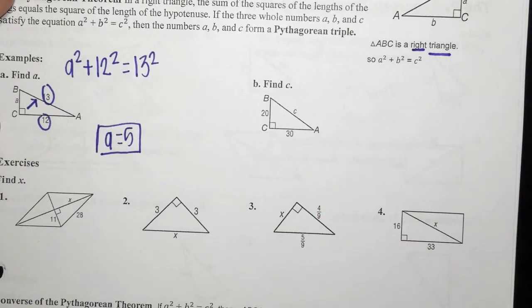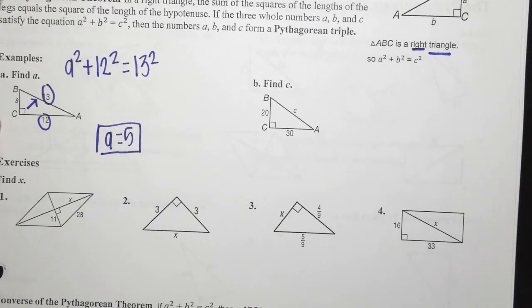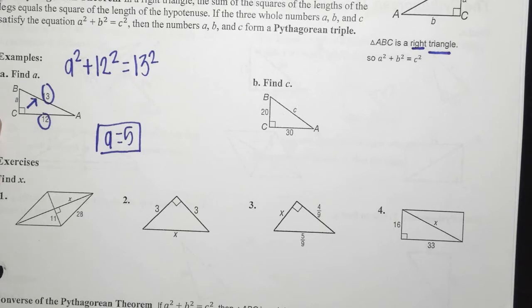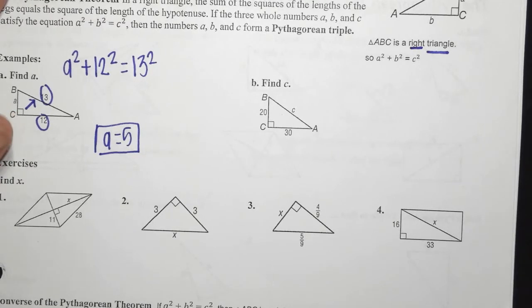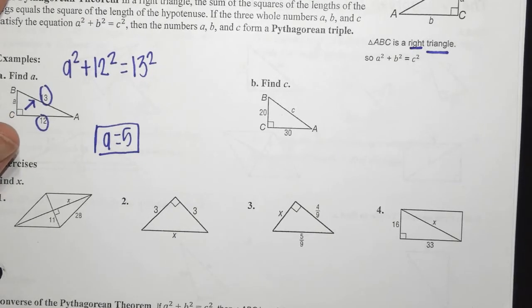Do we recognize 20 and 30? Is that one of our Pythagorean triples? 20 and 30? No. Yeah, it's a multiple of 10, but it reduces to 2 and 3.